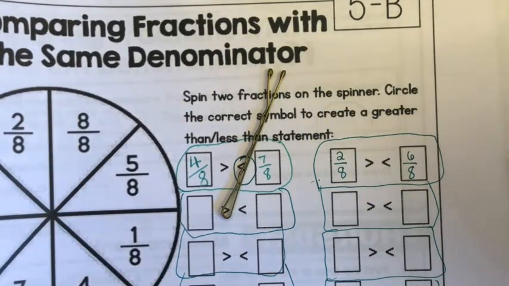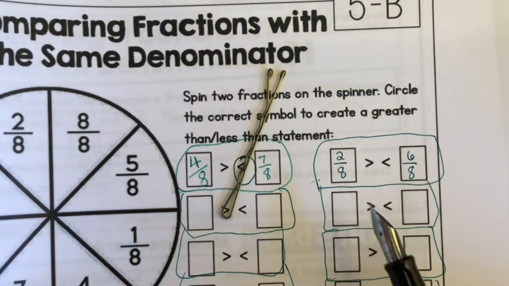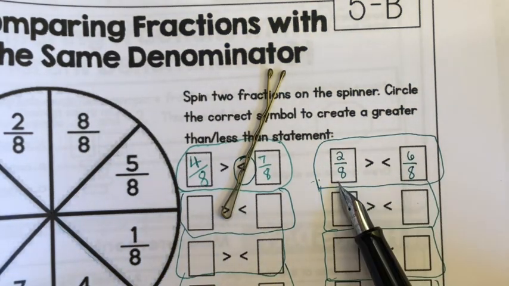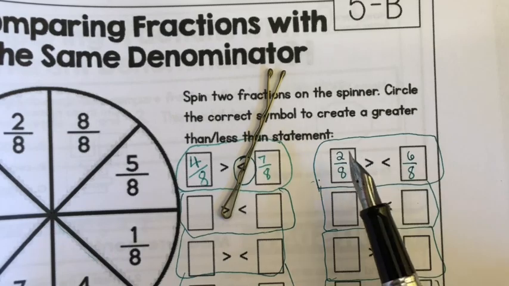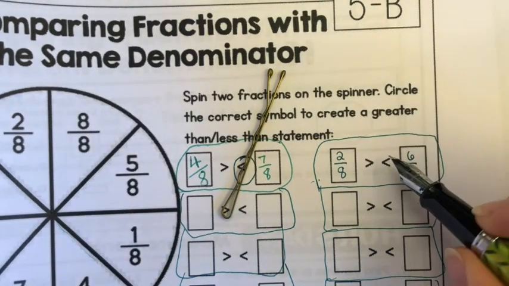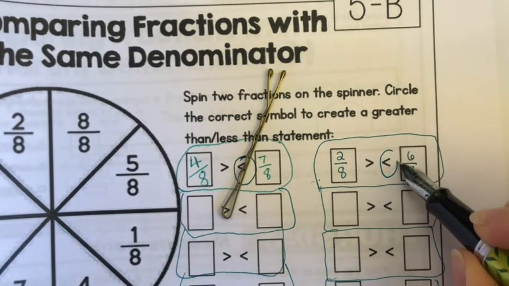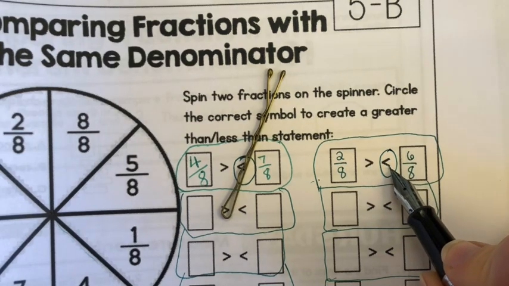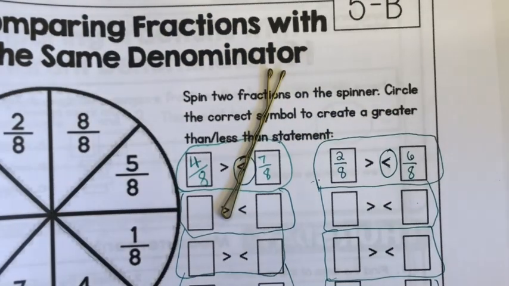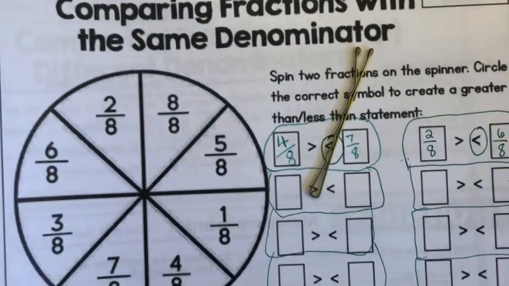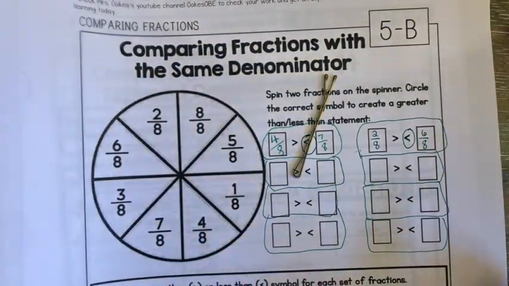You could draw a chocolate bar, 8 pieces, or you can just imagine, okay, these are the same. They're broken into the same number of pieces. 2 pieces versus 6 pieces. 6 pieces is greater. So I'm going to have the crocodile facing the 6. 6/8. All right, you're going to do this now on your own, and I cannot wait to see your work.